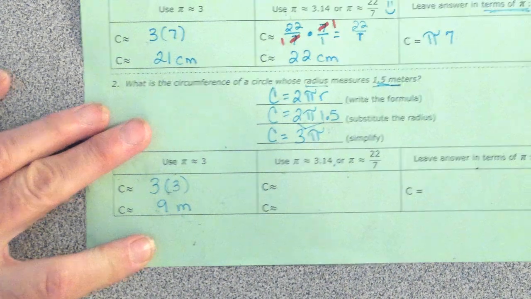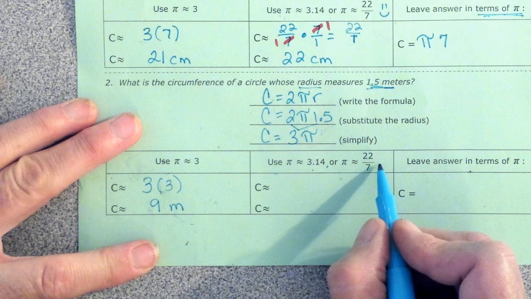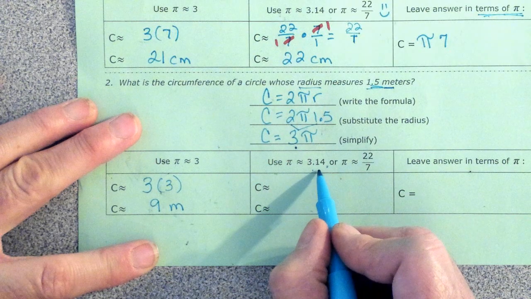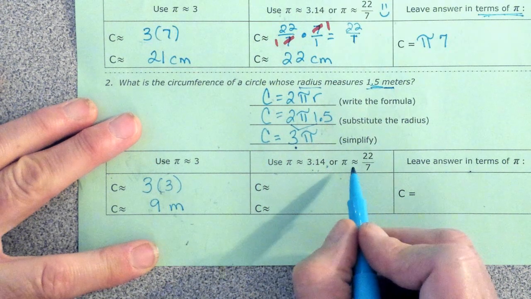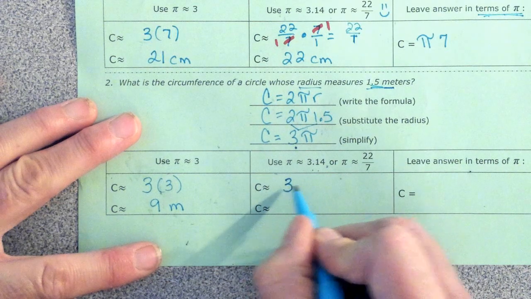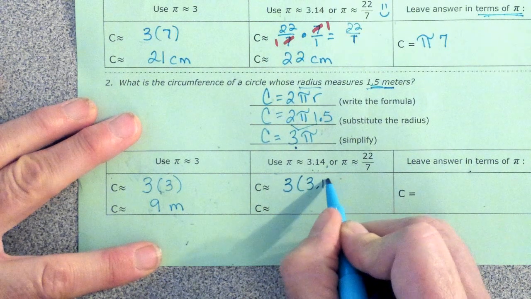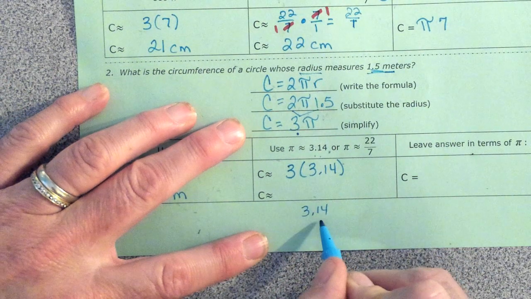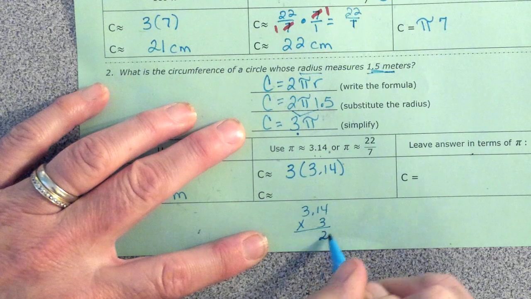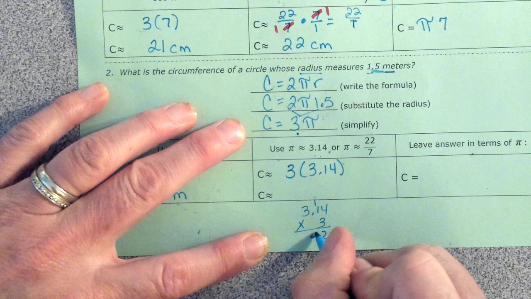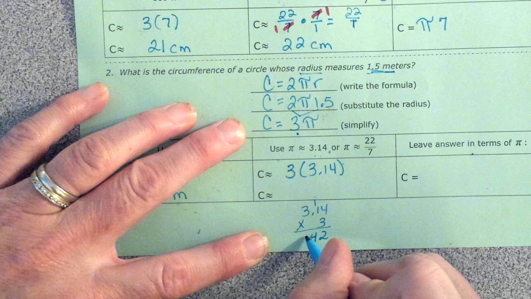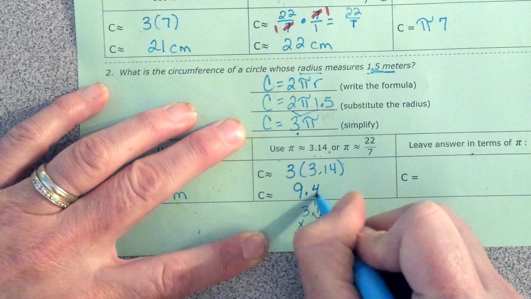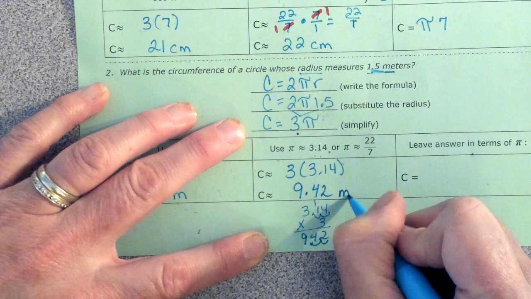This is not area. Okay, now what about 3.14 or 22 over 7? Well, if the diameter is 3, I'm going to use 3.14 because it is not a multiple of 7. So take your diameter 3 times pi 3.14 and then work it out. I'm going to put a little space down here. 3.14 times 3, that gives me 12. Carry the 1. 4. 3 and 3 is 9. I get 9.42 meters.